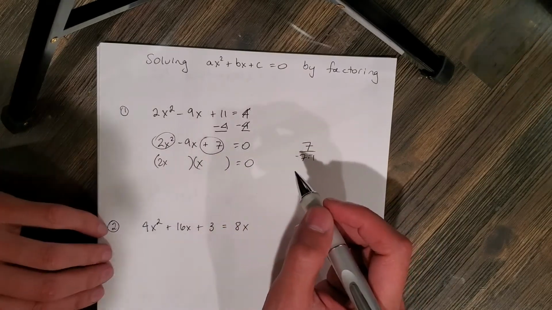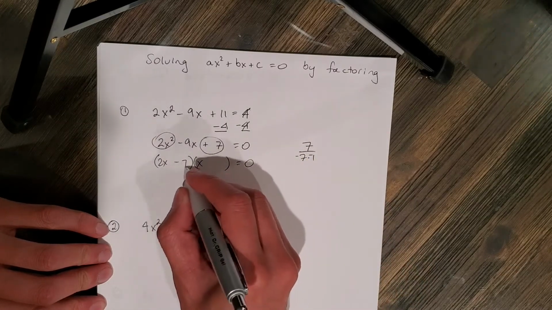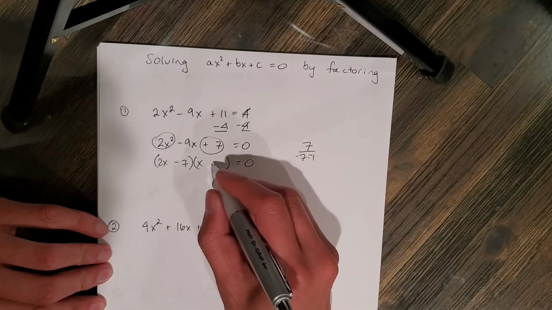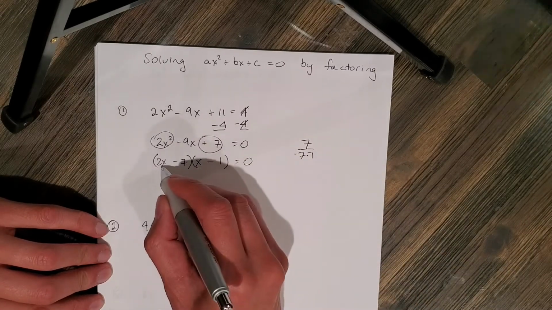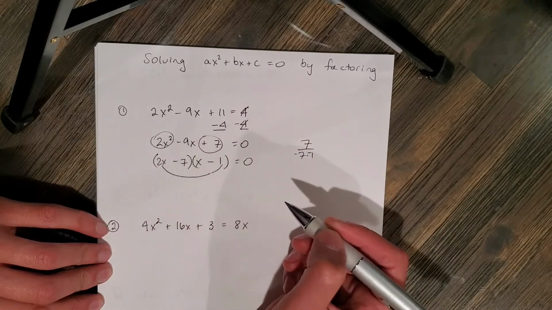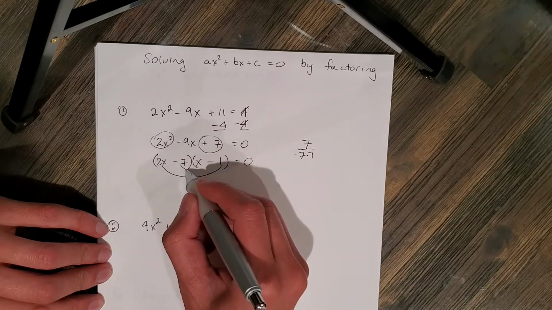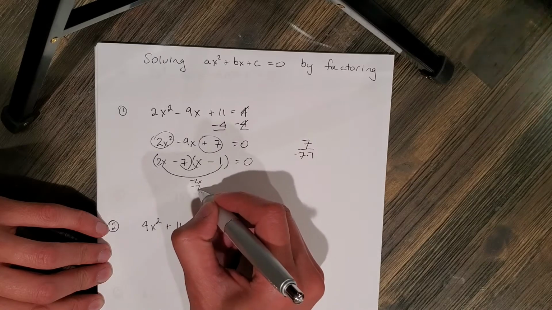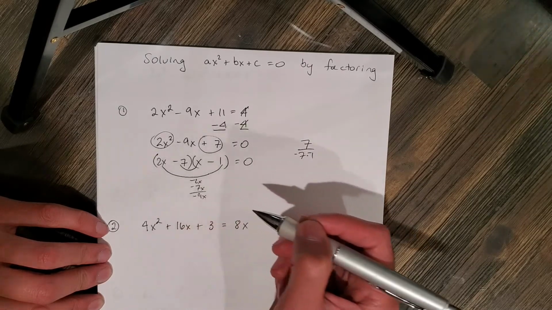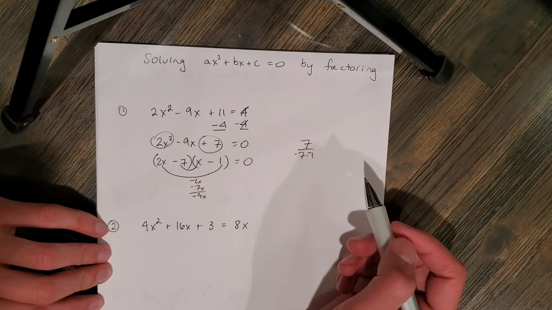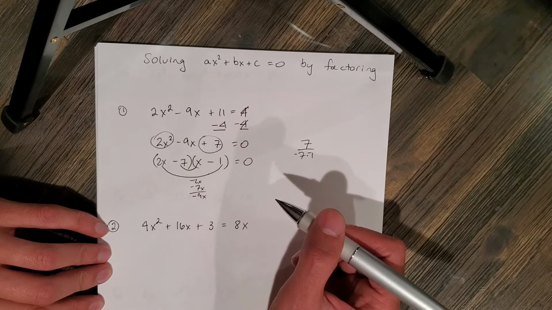So notice here, I'm going to go ahead and put a negative 7 with the 2x inside here, and then minus 1 here. And let me show you why. Notice here, if I multiply 2x times negative 1, I get negative 2x. If I multiply negative 7 times x, I get negative 7x. If I add those two, I get negative 9x. And that's exactly what I have here. Okay, now we're not done yet. We just factored it so far.